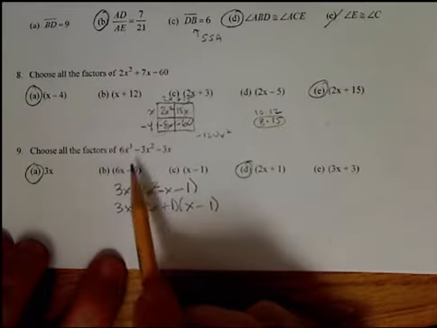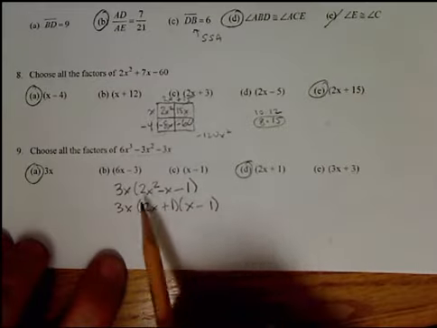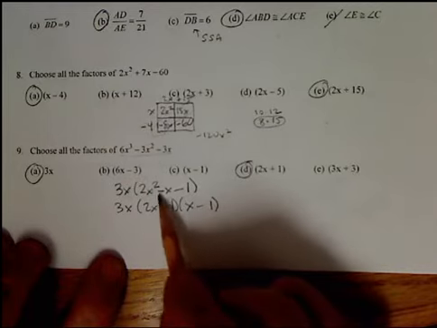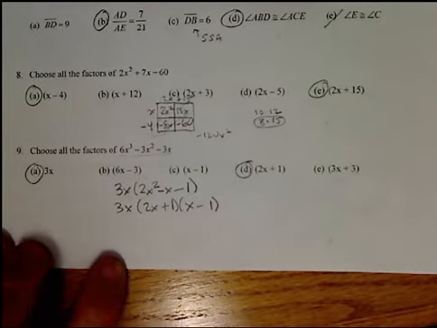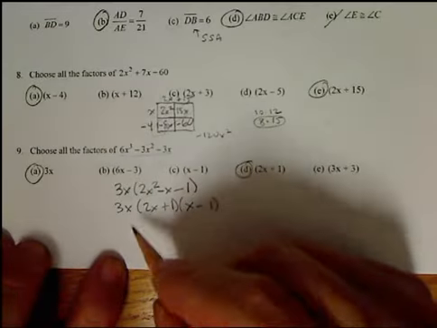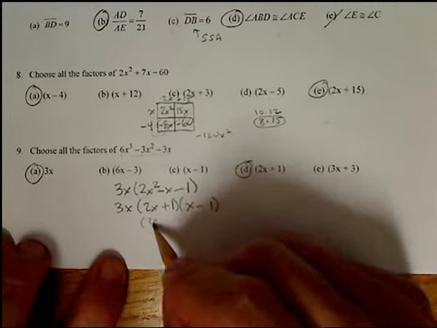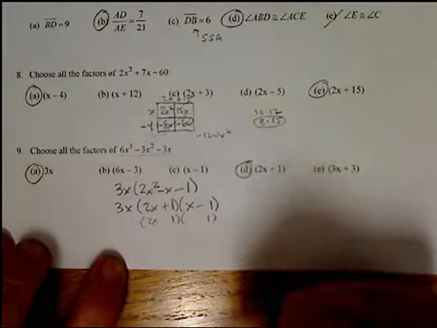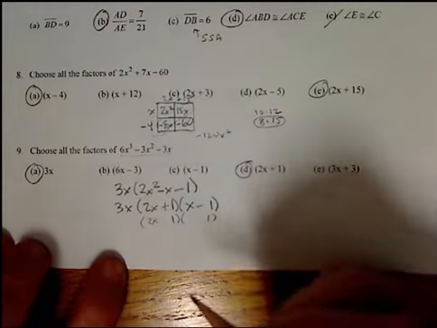On this one, first factor out any common terms. 3x comes out, leaving 2x squared minus x minus 1. This one, I don't even need a box because there's only one possibility. See, I've got to go 2x, x, and 1 and 1. That's the only way to get 1. I know one's positive, one's negative.